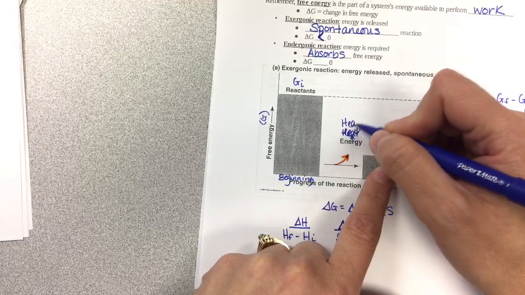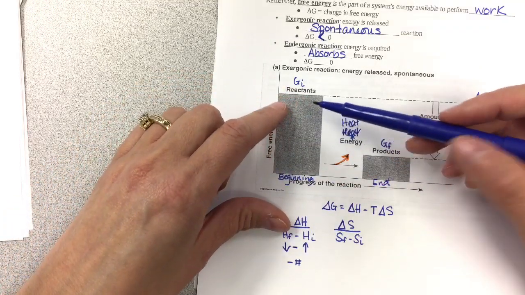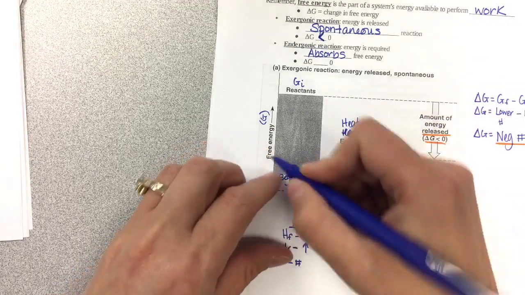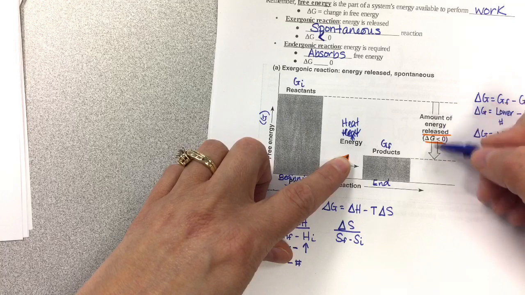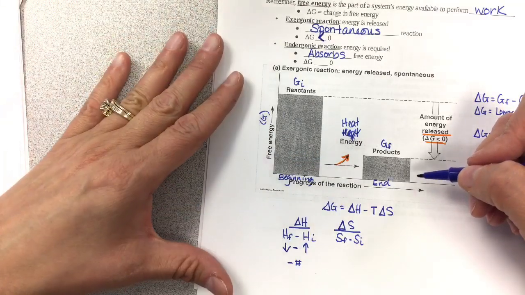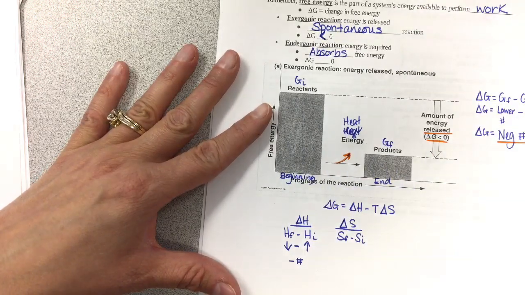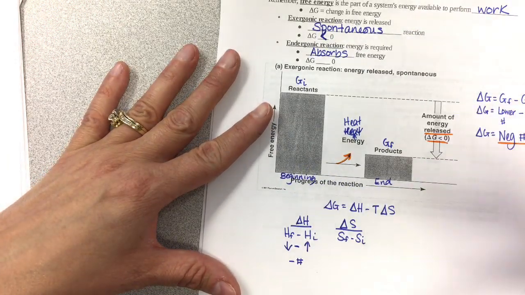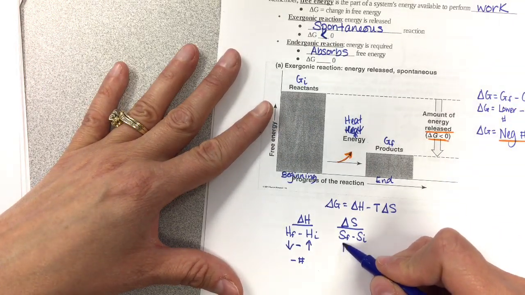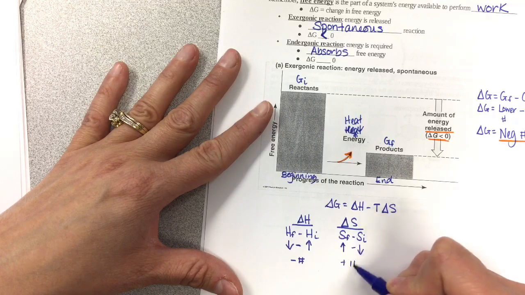In an exergonic reaction, only part of the energy is able to do work, the free energy, but some of that energy is going to be released as heat. This graph isn't showing you the heat energy, but in exergonic reactions, some of it will be released as heat. Therefore, after the reaction occurs, we've increased the entropy of the universe. The final entropy, the disorder, is higher than the initial, so you have a higher number minus a lower number, and we get a positive number.